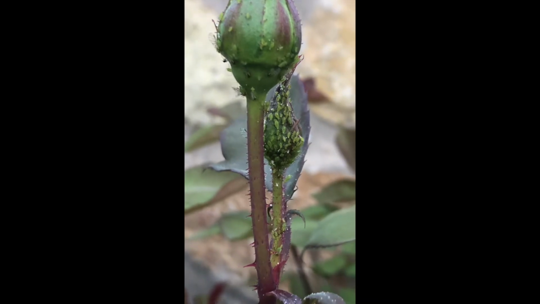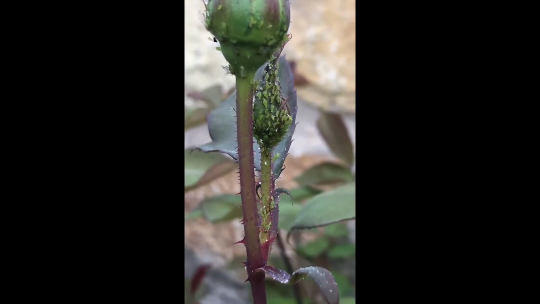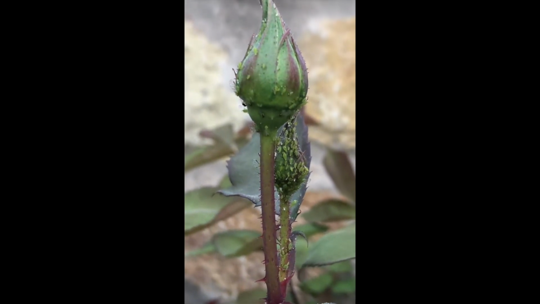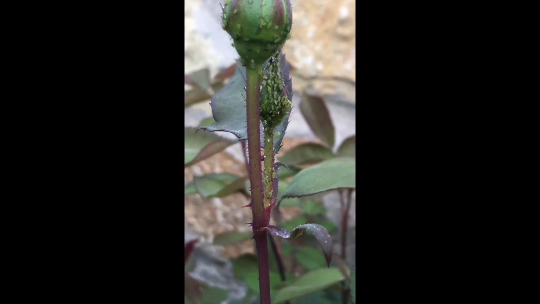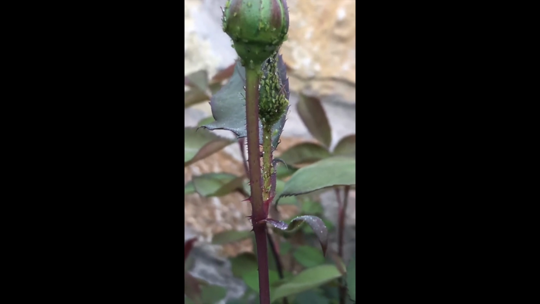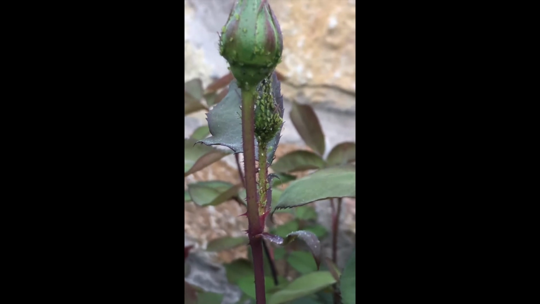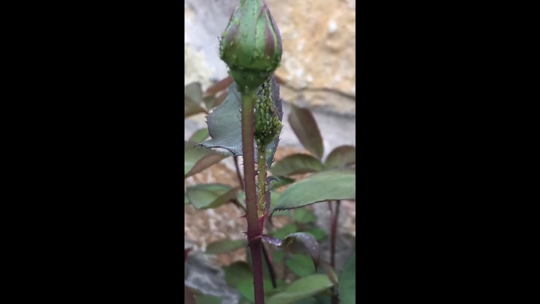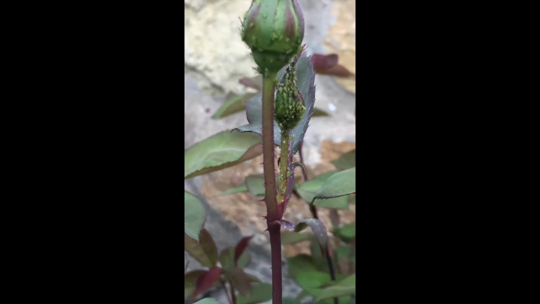These aphids are attracted to rose bushes, and yes, they act as parasites. They don't benefit the rose bush in any way, and they eat the leaves, and in which case, if not taken care of, can damage a rose bush from growing, it can cause it to wilt, and depending on how severe it is, it can also cause certain death of the rose bush.